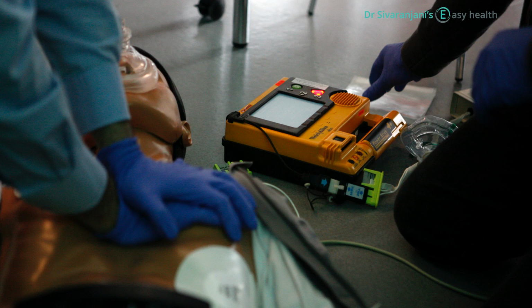There is something called automated external defibrillator. Many a times, especially in older children and adults, the heart may stop beating because of an abnormal rhythm. So, by using this machine, we actually can get the heart to beat normally again, the heart to have a normal rhythm. This machine gives shock. So, these machines are available in airports, big malls, big offices.